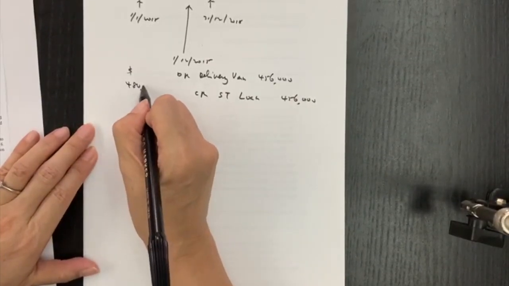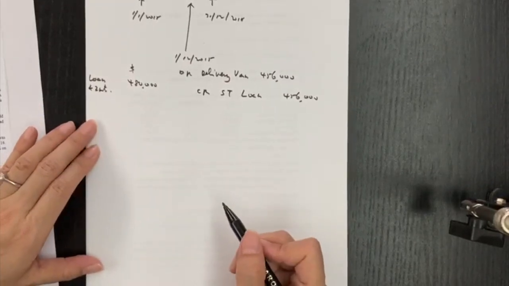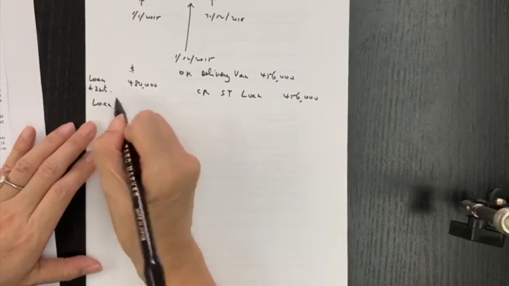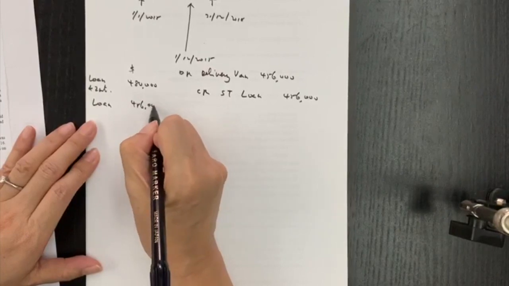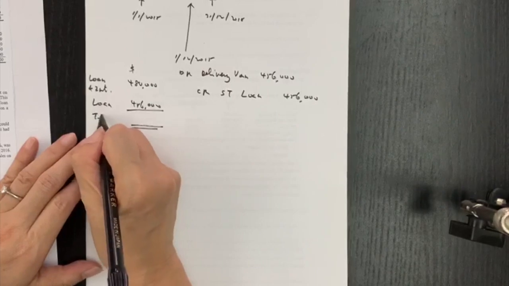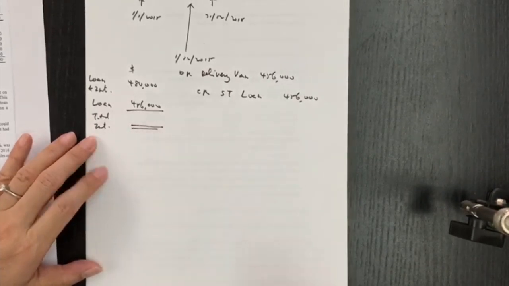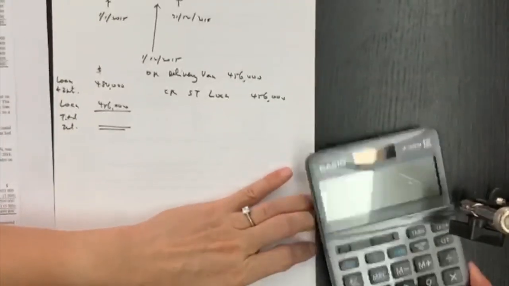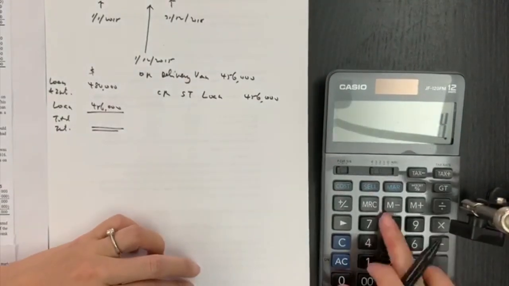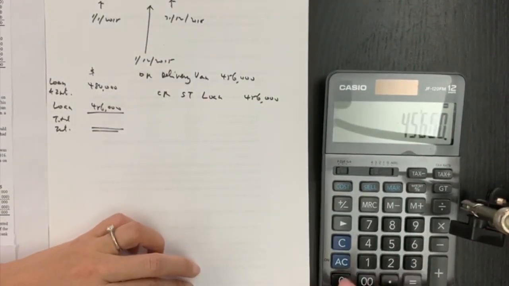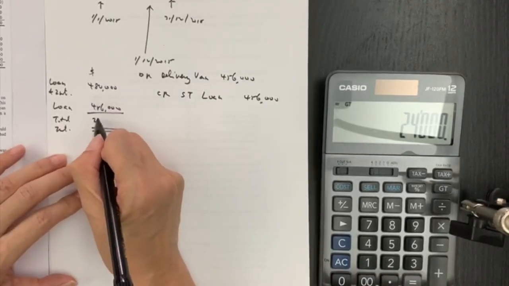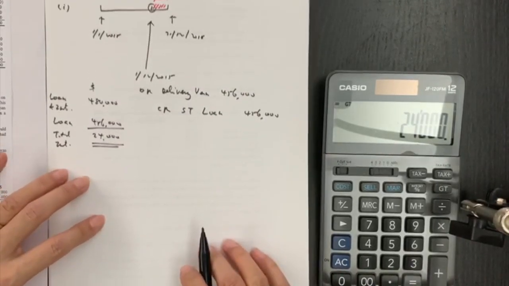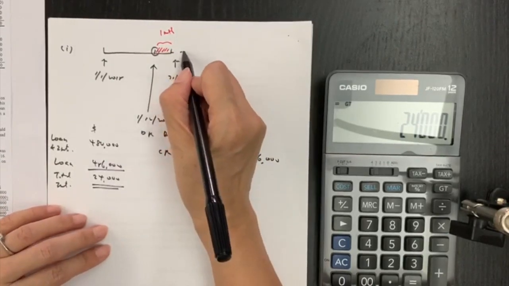So we can analyze it this way: 480,000 being the total loan and interest, and the amount we borrowed for the loan is 456,000. Obviously, the difference will be the total interest. Okay, I need my calculator. 480,000 minus 456,000, so this is the total interest.